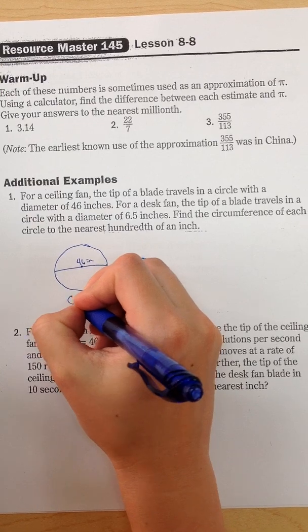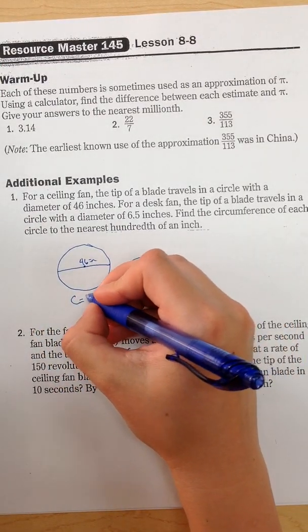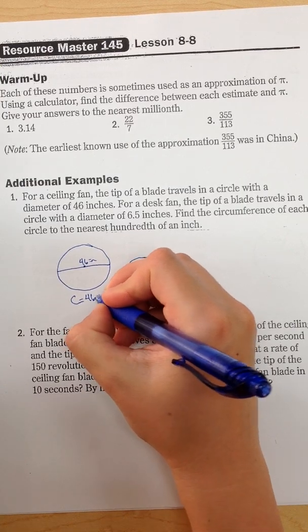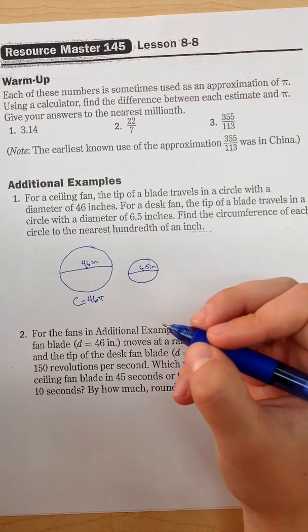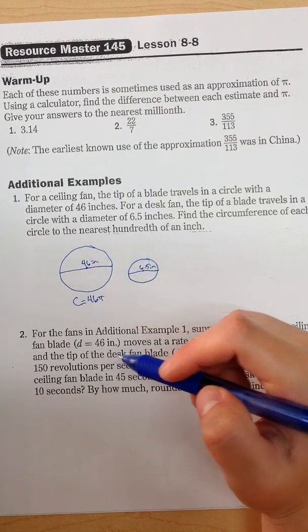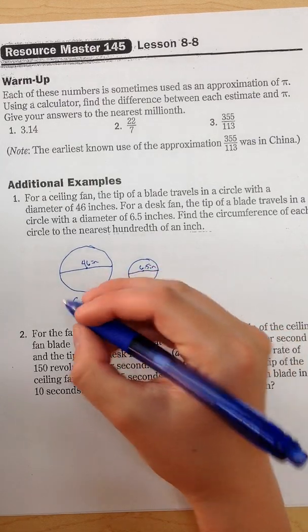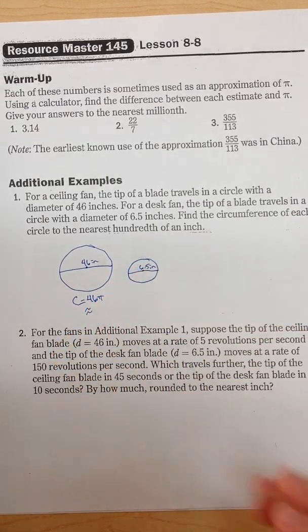So to find the circumference of this one, we would just take our diameter, which is 46, times pi. If they wanted an exact answer, it would be 46 pi. But since they want the nearest hundredth of an inch, we'll do an approximation here.